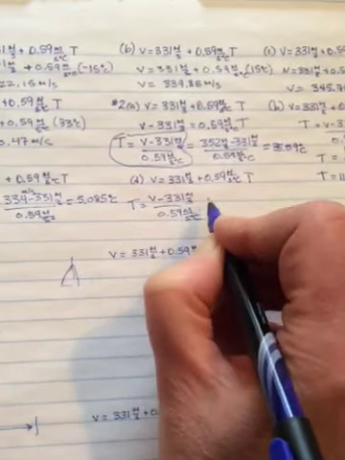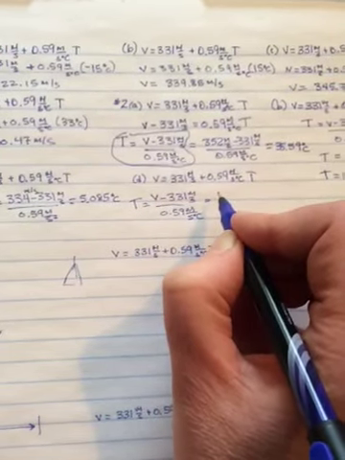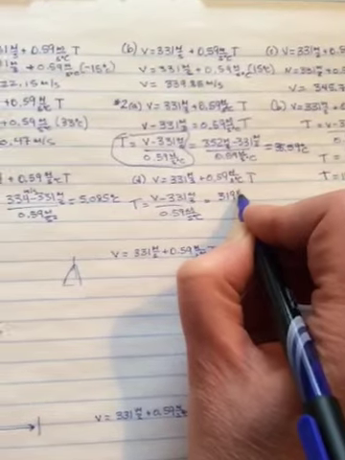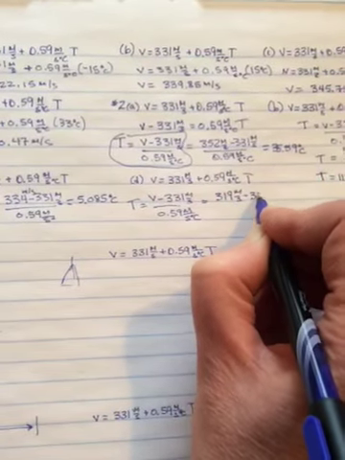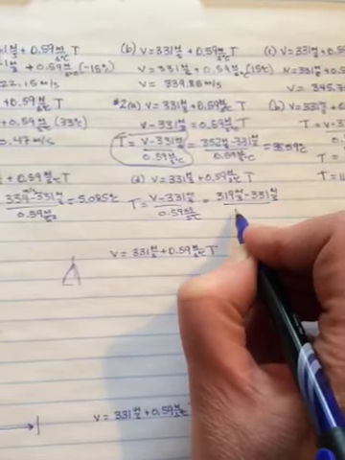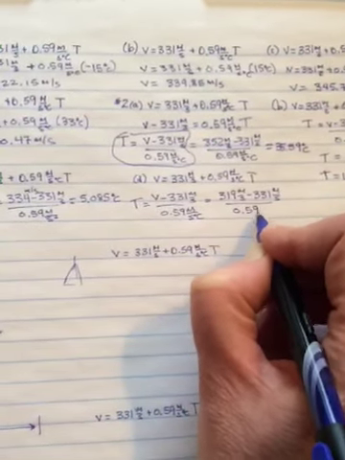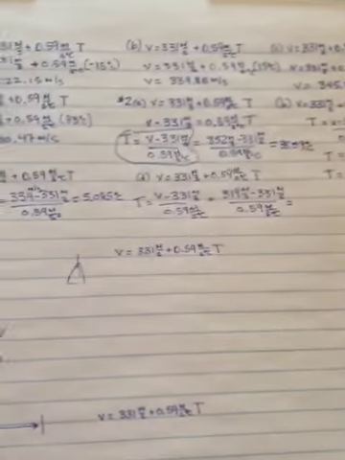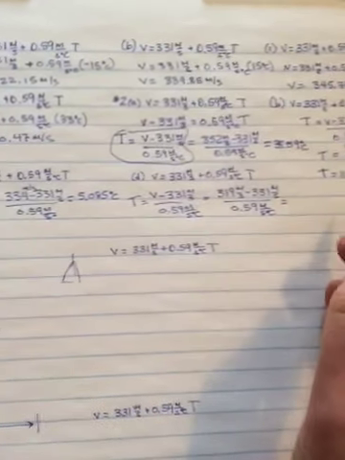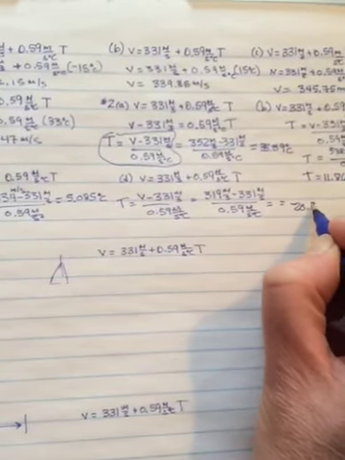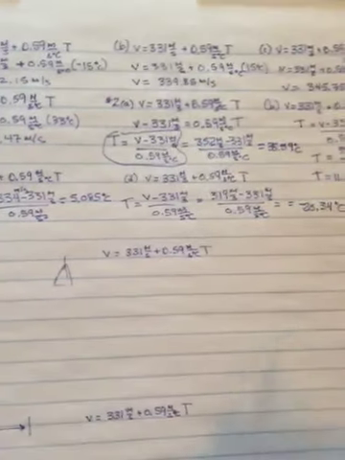And the last one, again, V minus 331 divided by 0.59. That's going to be T. So what was the speed? 319. So this time it's going to be a negative. 319 meters per second minus 331 meters per second. So that's going to be negative 12 over 0.59 meters per second degrees Celsius. And when you do the math, you get negative 20.34 degrees Celsius.